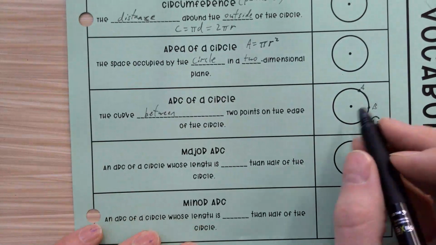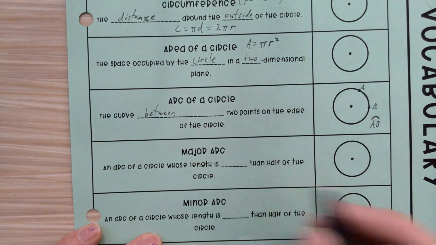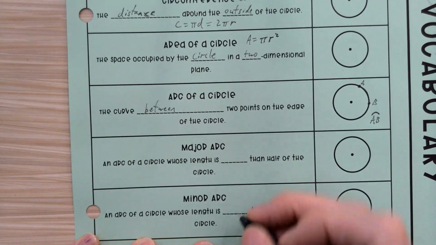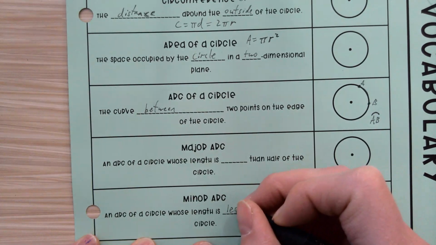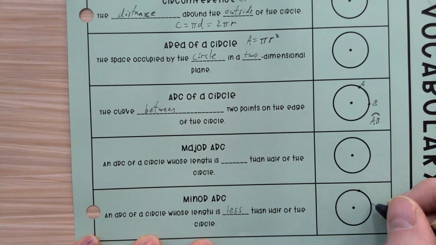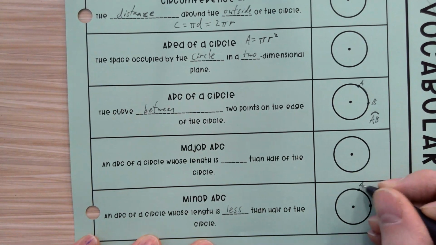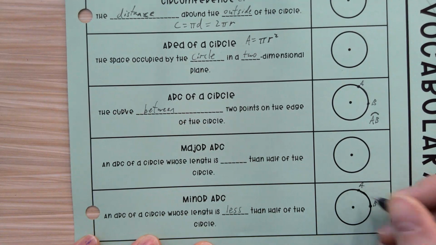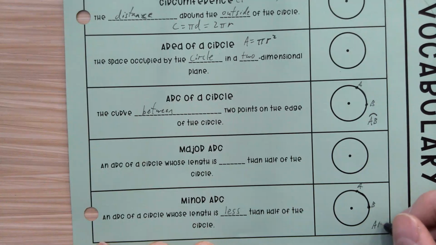That would be an example of a minor arc, which we'll talk about down here. An arc of a circle whose length is less than half of the circle. So we can just use that same angle here. So AB is a minor arc. It's less than half of the circle. We just need the endpoints to name it.